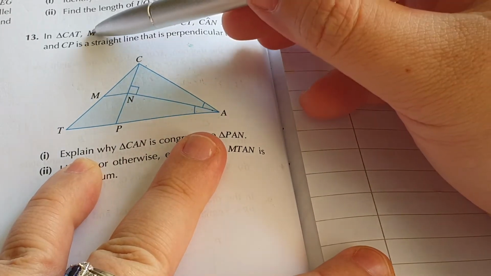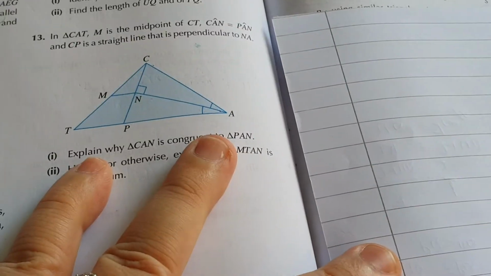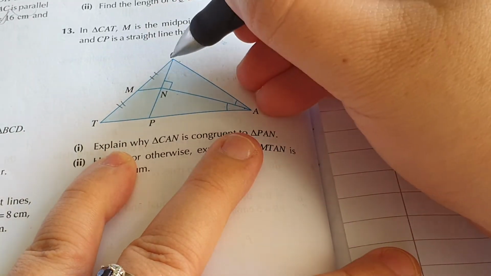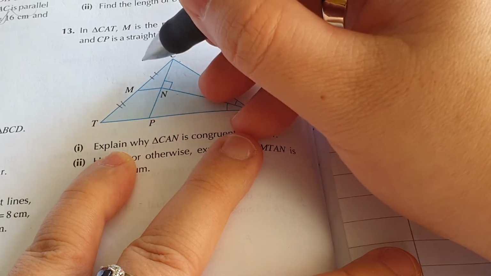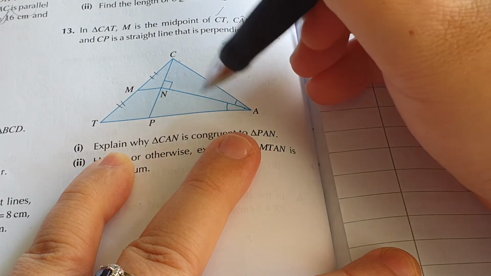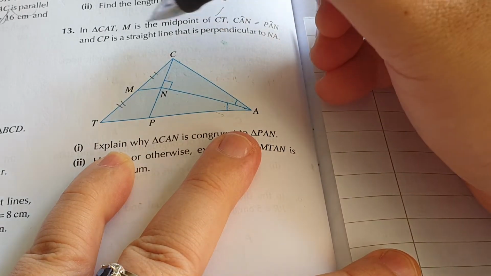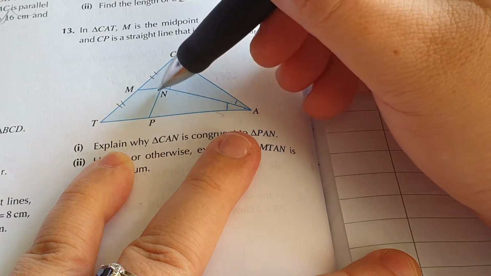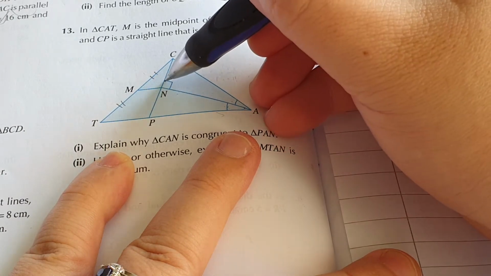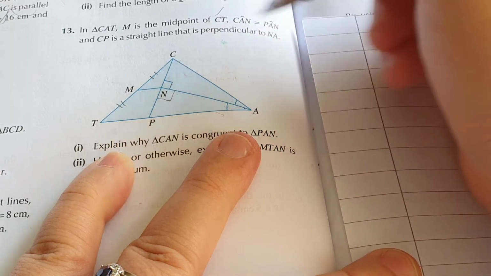And then you see, M is the midpoint of CT. When they say this, you must label here the same, so that you know that this is 1 unit, this is 1 unit. Okay, we understand already. CAN, this angle equals this angle. They have labeled for us already. Now, CP is a straight line that's perpendicular to NA. They tell us that this is a straight line, so that if this is 90, this is also 90, right?